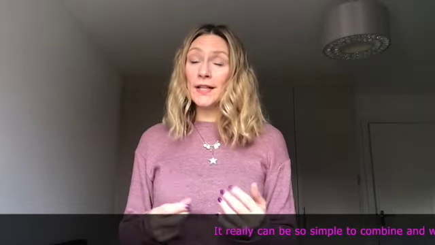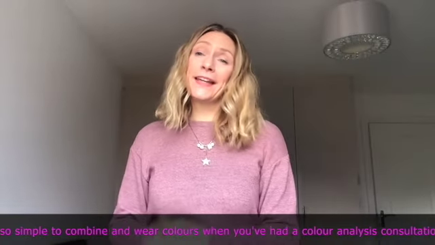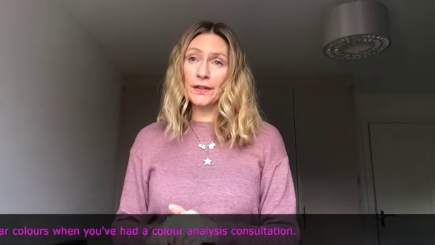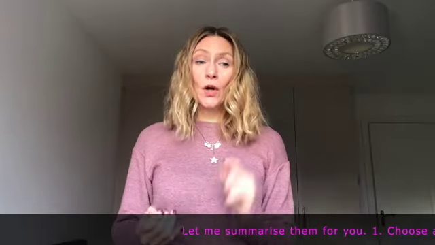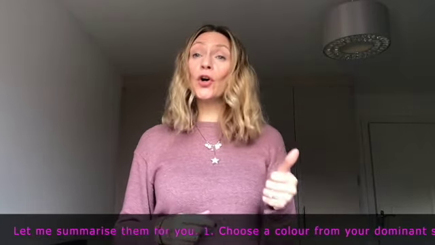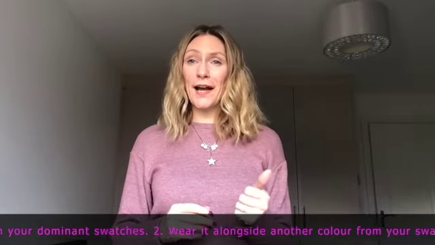So it's so easy. Clearly it will take you time to get the right colours in your wardrobe, but combining them together can be so simple. So just to summarise, different ways of wearing colours using your swatches: choose a colour from your core colouring type to wear.